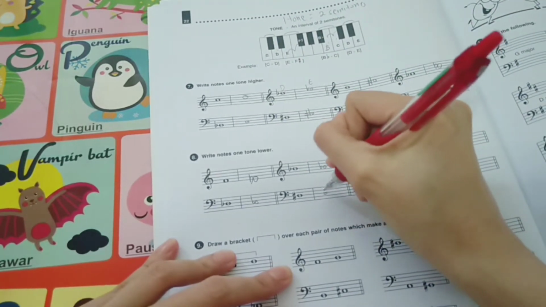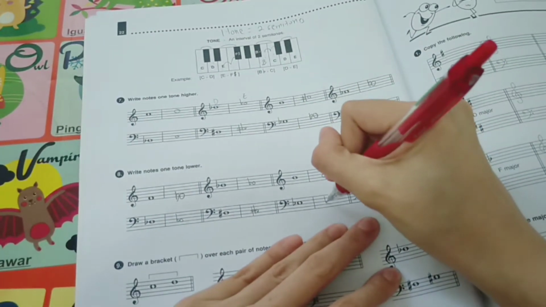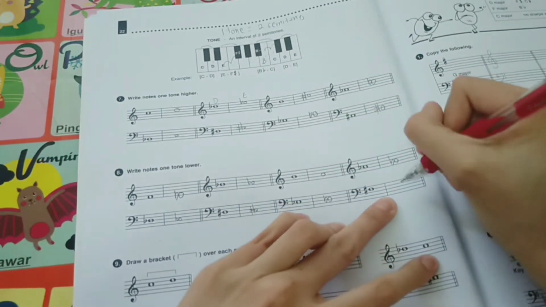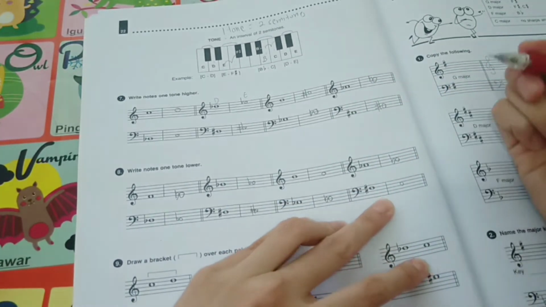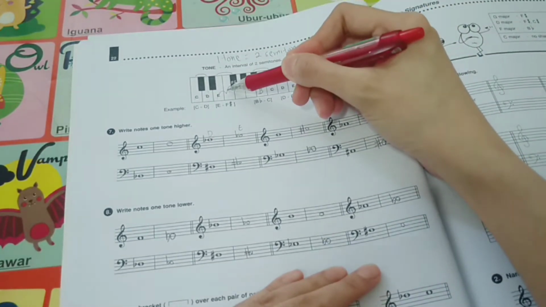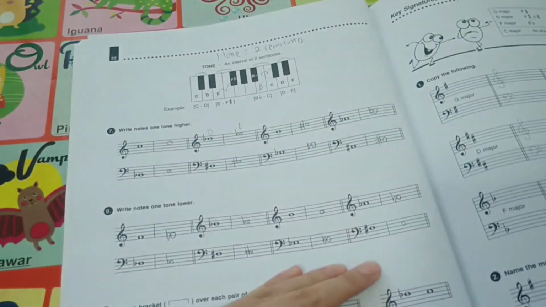D sharp, C sharp. E flat, D flat. F sharp, E natural. Because F sharp is here, go down 1 step, 2 step is E natural.